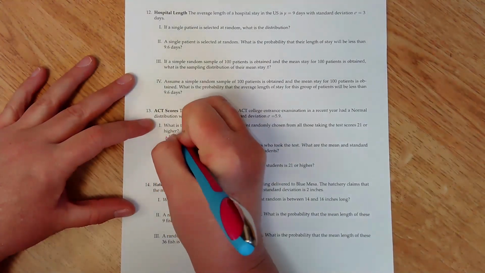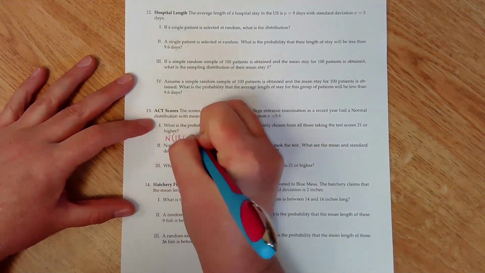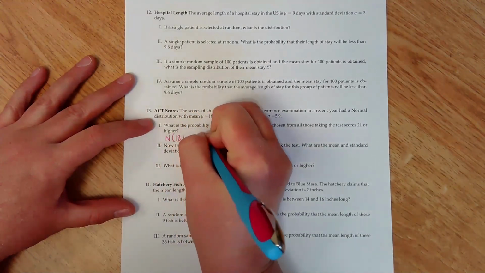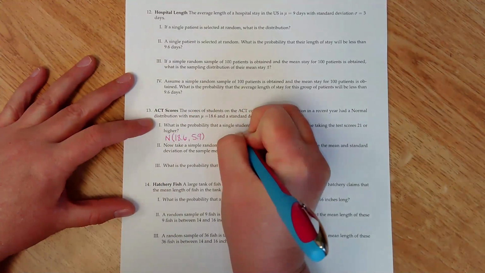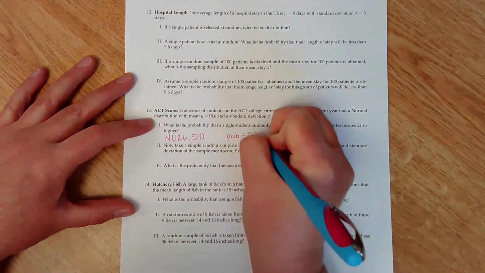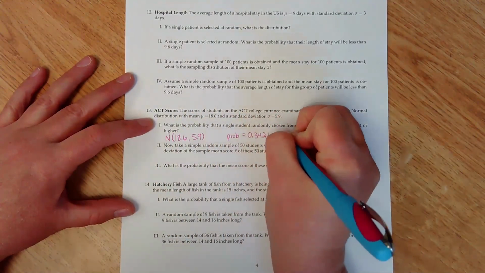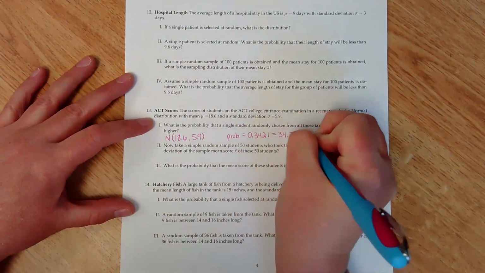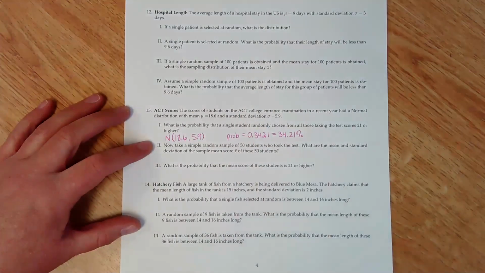All right, so for 13, part 1, for a single student, I have a distribution that is normal, 18.6, with a standard deviation of 5.9, and I got a probability here of 0.3421 or 34.21%. And then we took a random sample of 50 students.